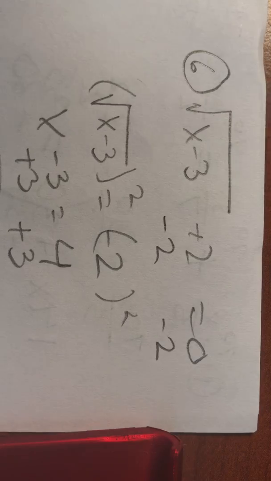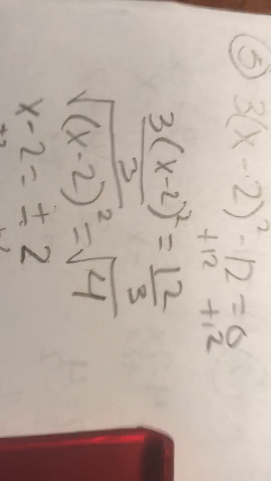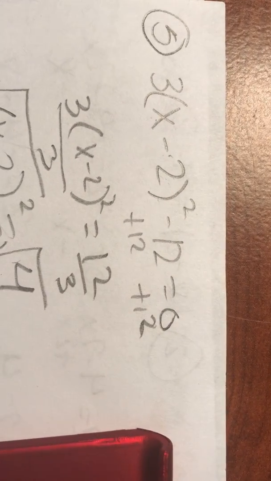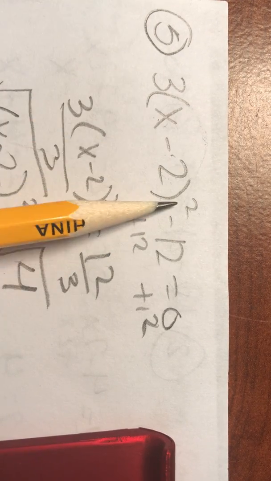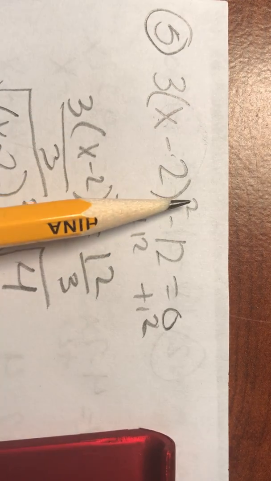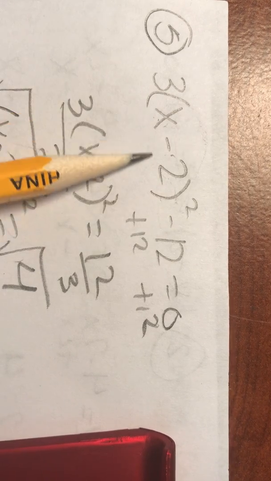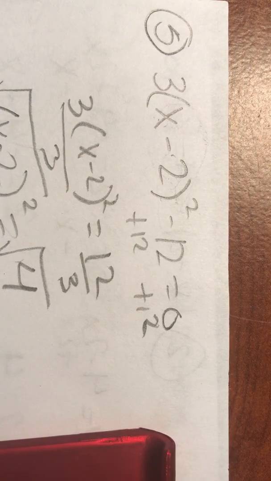Number 5. Okay. Let's look at number 5 real quick here. All right, another quadratic equation. You're like, well, Mr. Hardner, isn't this supposed to be x squared? Well, the whole thing will be to the second power. So it's still a quadratic equation. And if I would FOIL this out by expanding this out, you end up with some long polynomial.